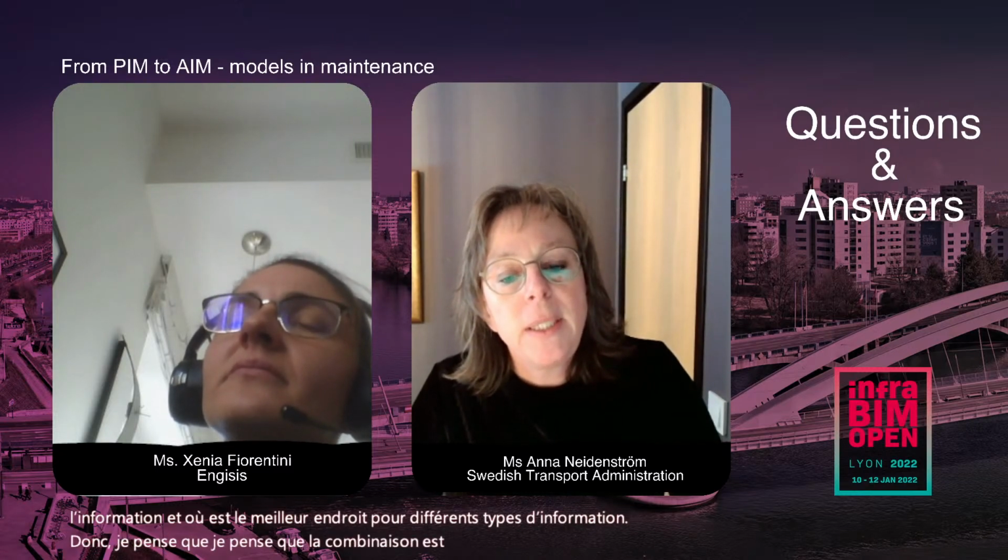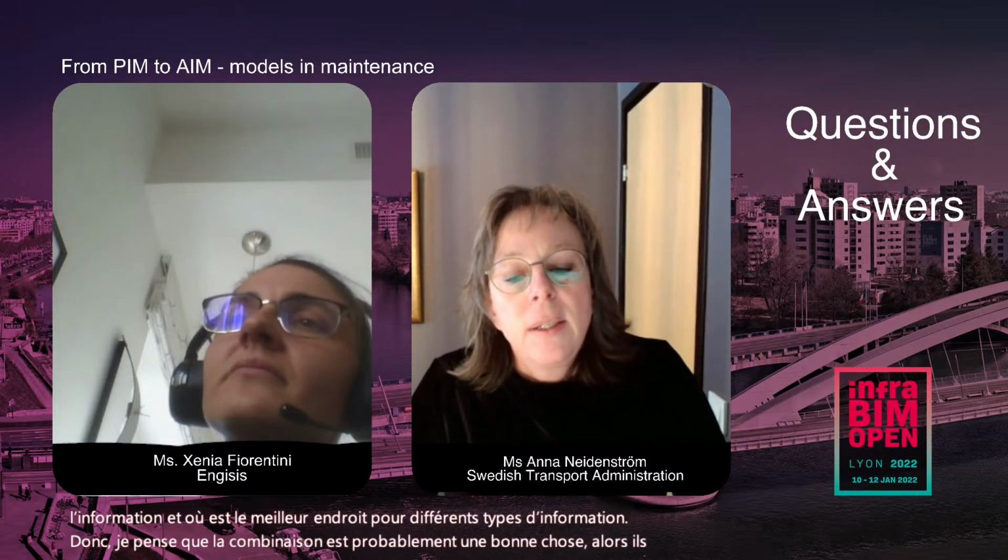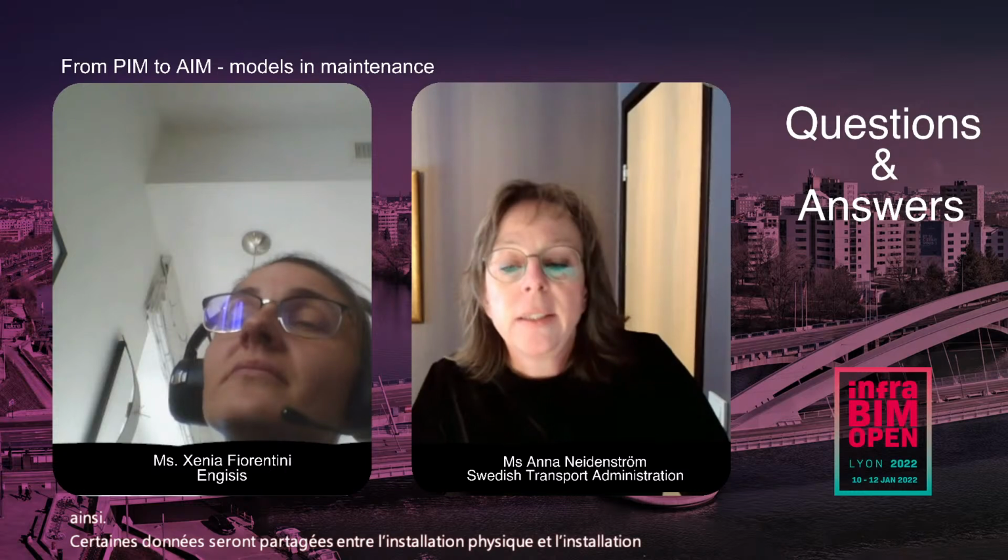Some data will be shared between the physical facility and the digital facility. It's common data. But for the digital facility we need to see where it's best to place it, and where you should find the different data sets. I think that is a huge challenge, to actually find the best container for the data.